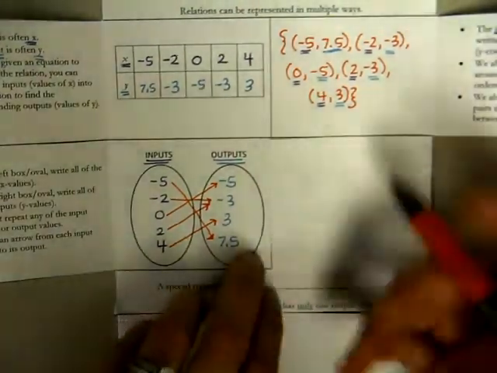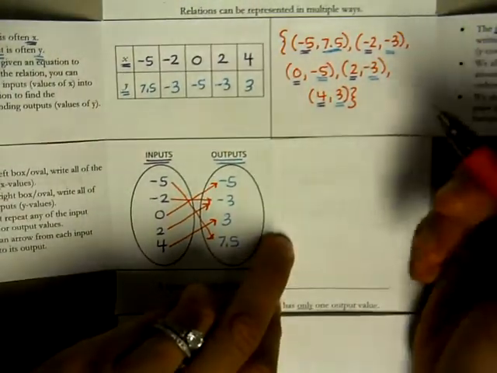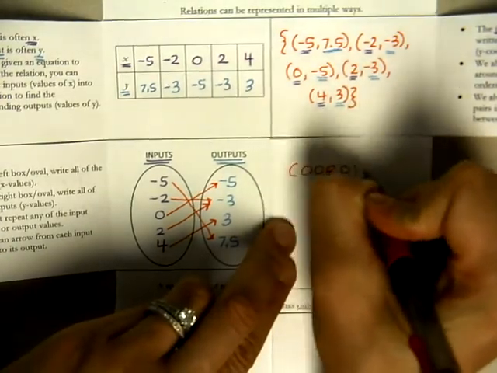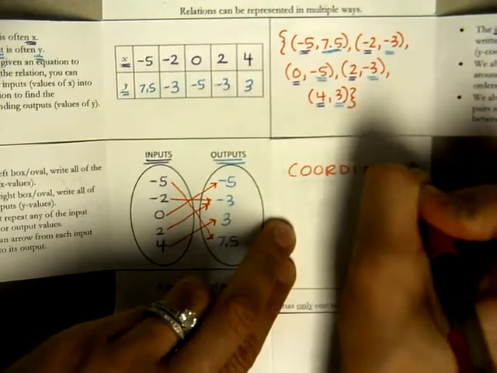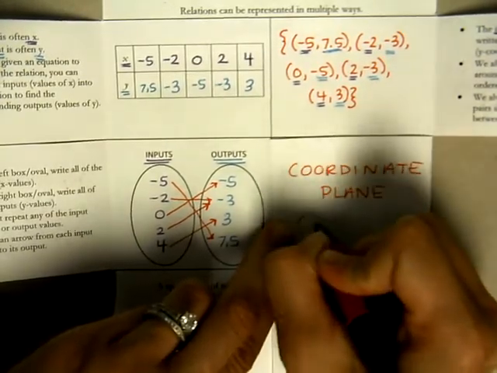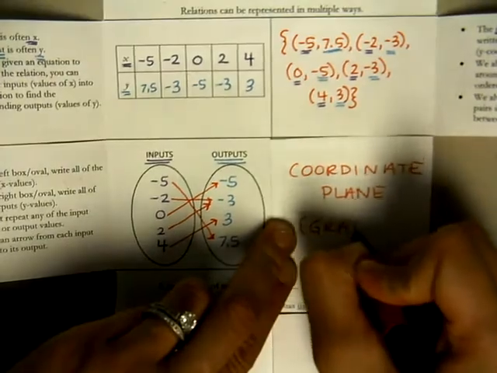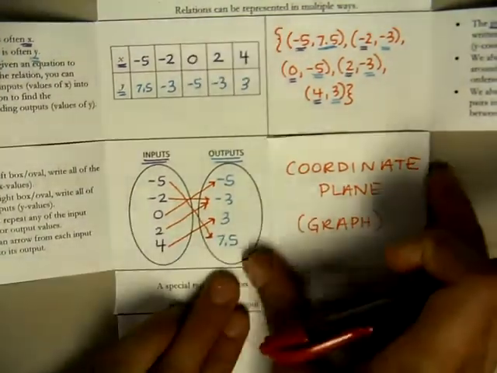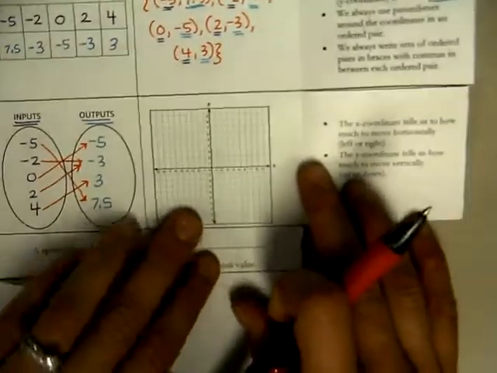So we have a table, we have a set of ordered pairs, we have mapping diagrams, and we can also represent relationships between inputs and outputs using a coordinate plane. A coordinate plane is a type of graph. We have studied many different types of graphs. A coordinate plane is one type of graph. So let's open that up.